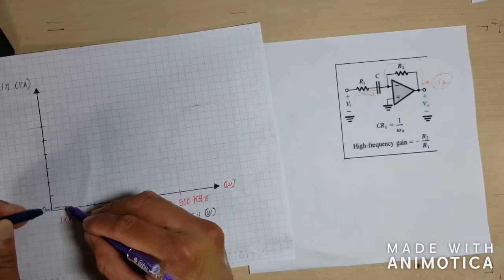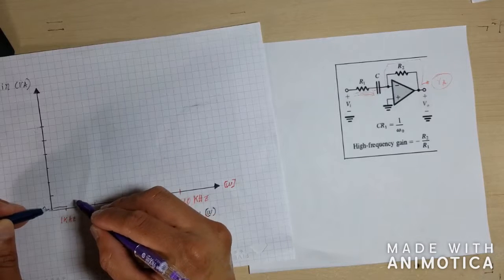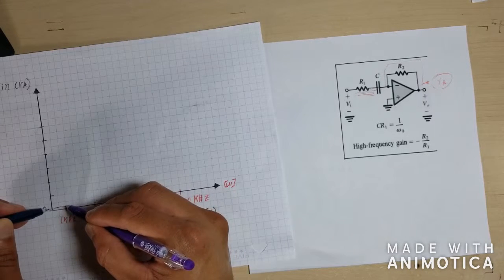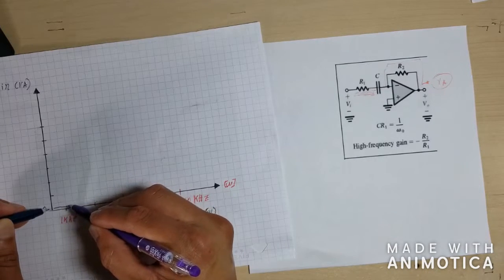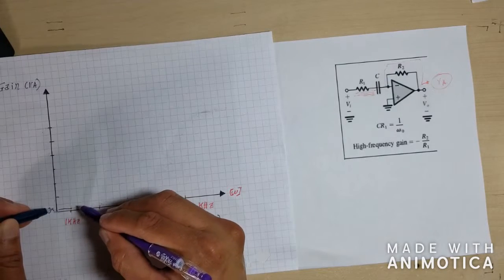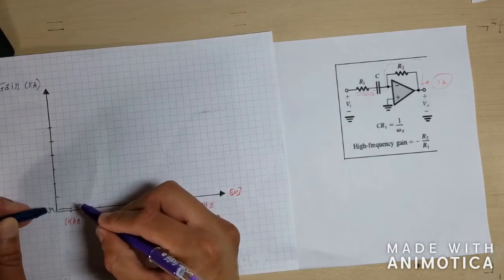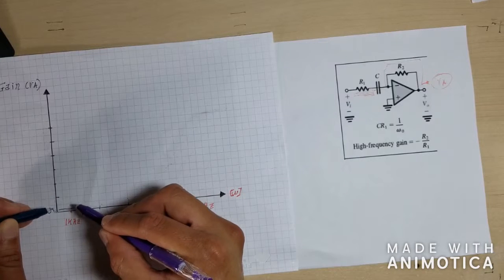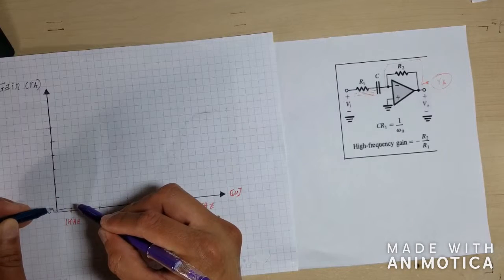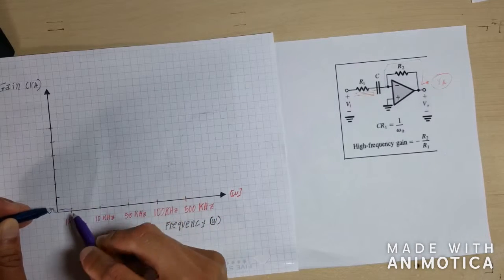Hey, come on, what's going on? I don't see anything on the other side. Well, because the frequency is still too low. Look, it's 1 kilohertz. Did I tell you to stop? No. Then keep going. Give me more frequency.